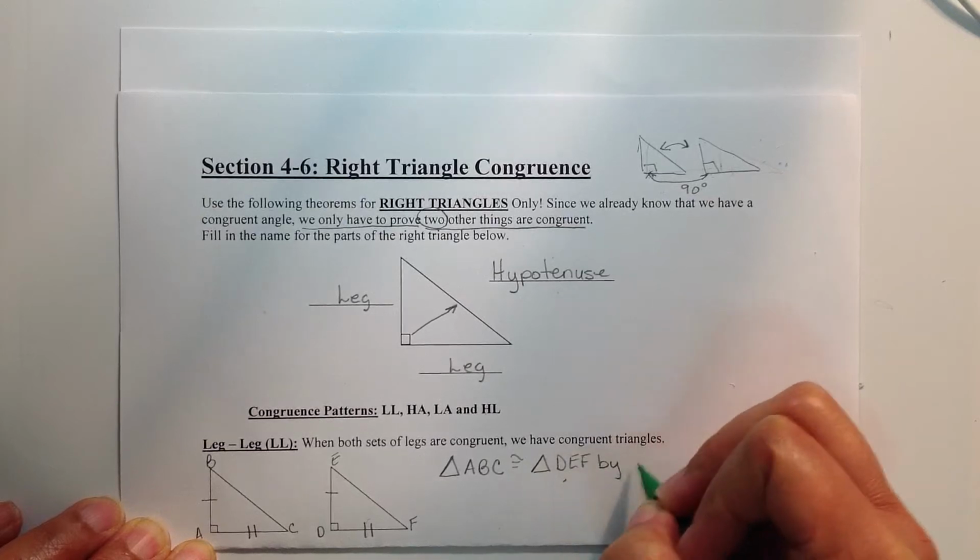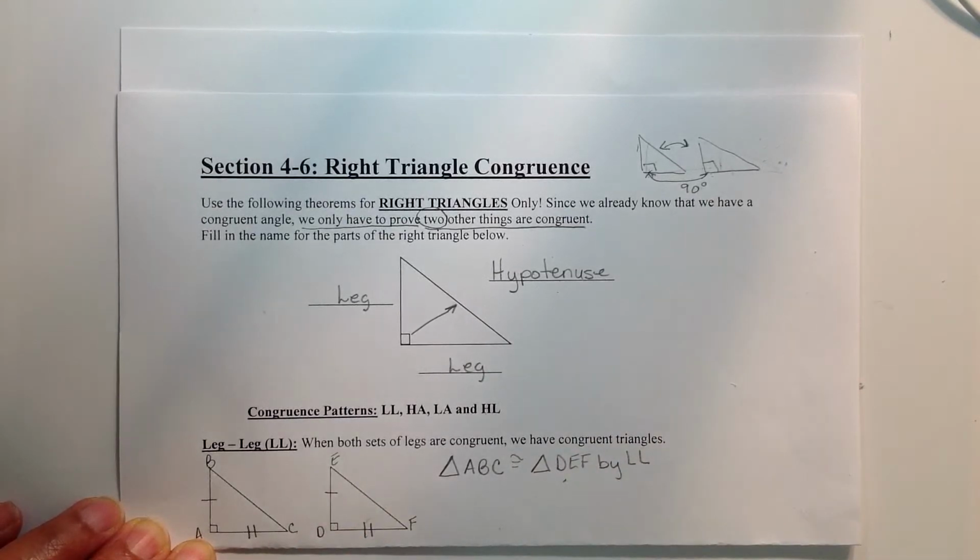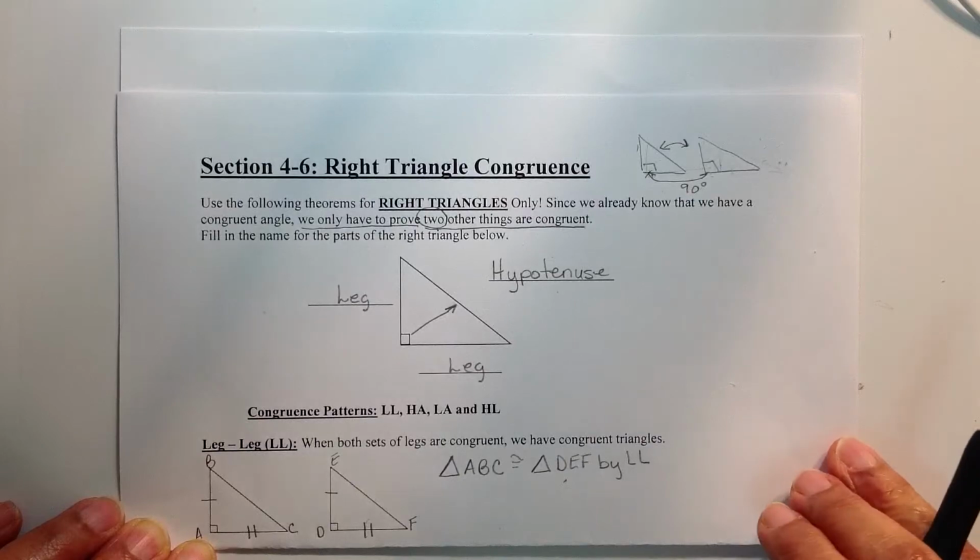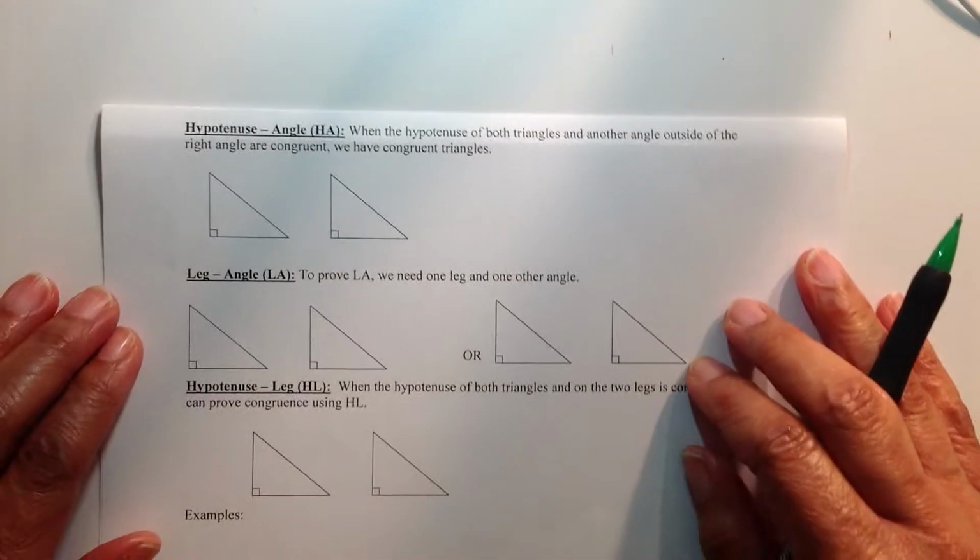Why? By leg-leg. So that is our first congruence pattern for proving that two right triangles are congruent.